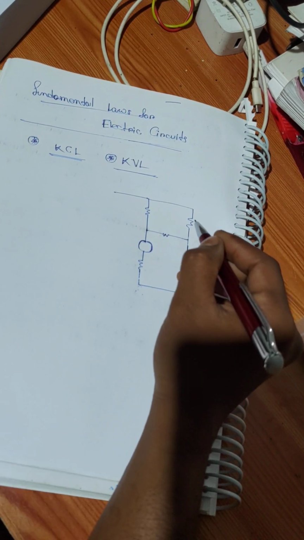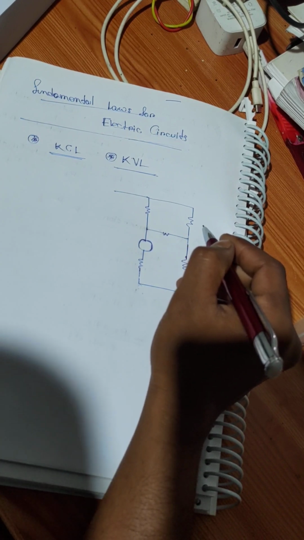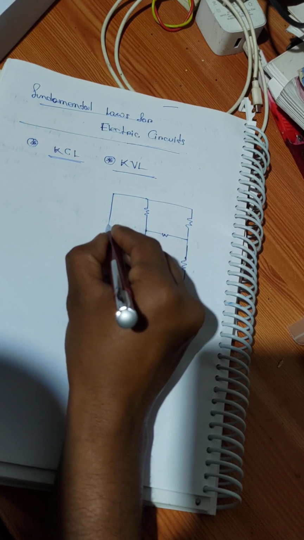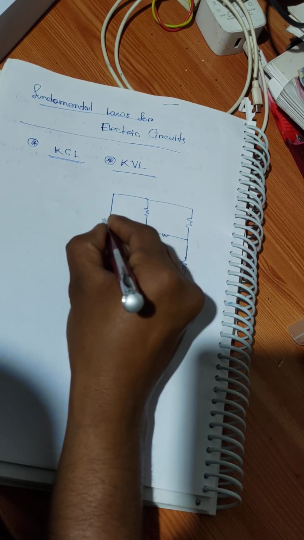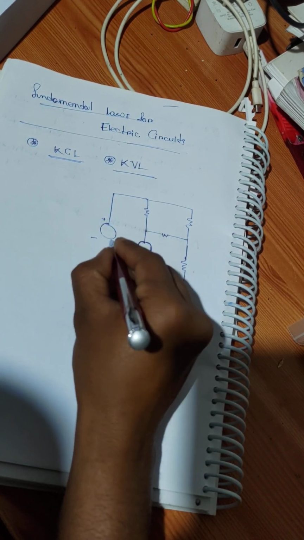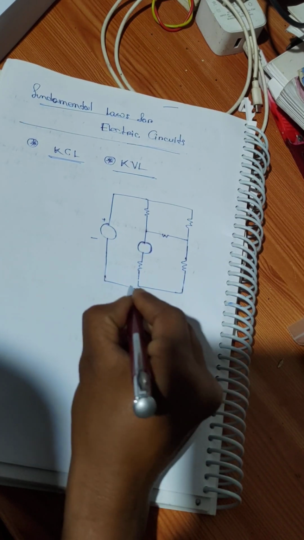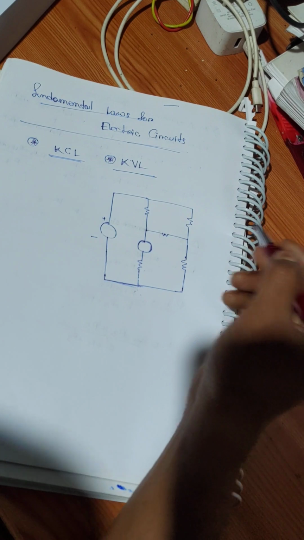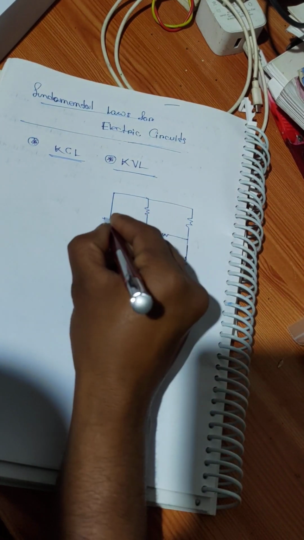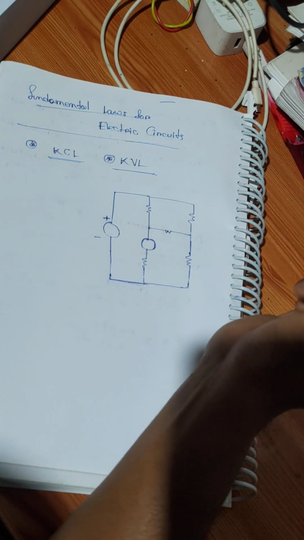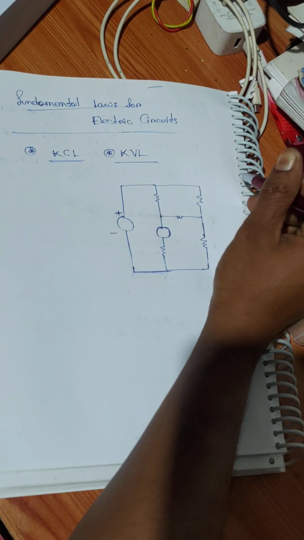Suppose you can assume this is your first class in your BTech. You'll get some idea what a circuit is, and what's inside a circuit. This is the topic for this video: fundamental laws for electric circuit.